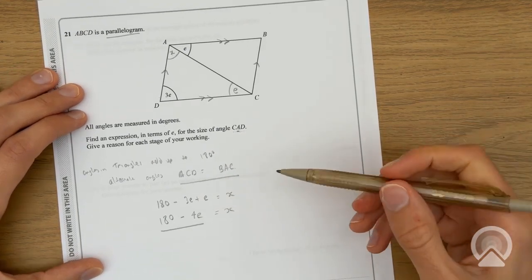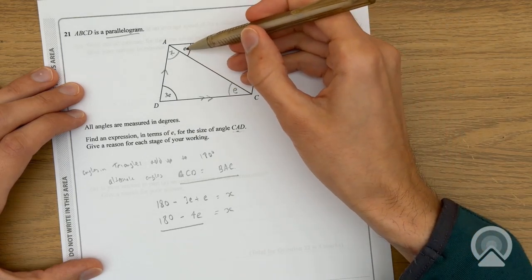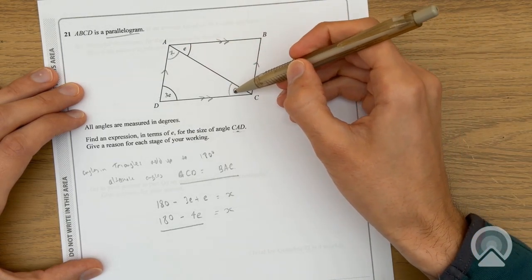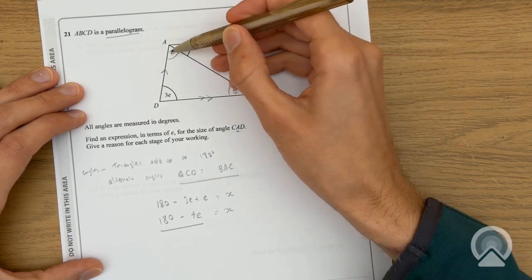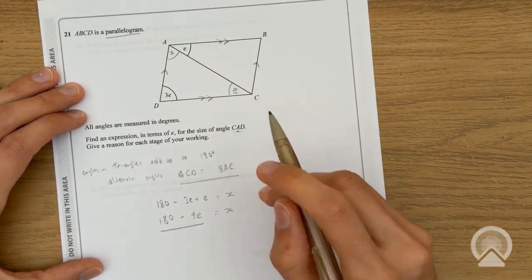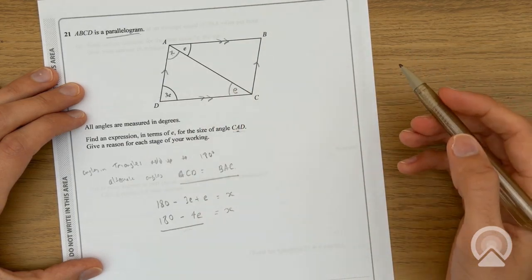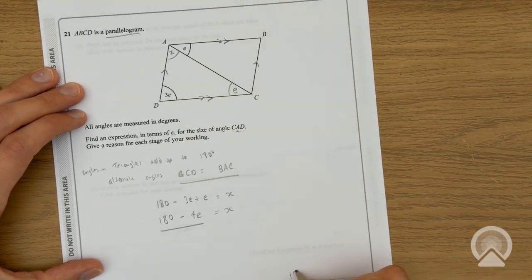And it is a bit hard to get your head around sometimes. It's just about finding what angles match up and the fact that it's a parallelogram, so all the information's there. These questions can be quite difficult though because it's not an exact number you use in algebra, so just take your time with them and you'll be fine. 180 minus 4E.